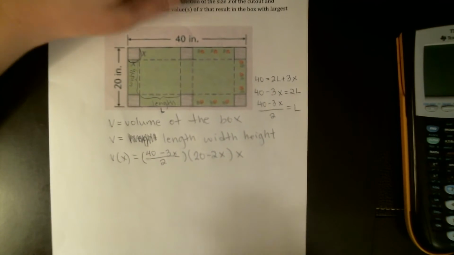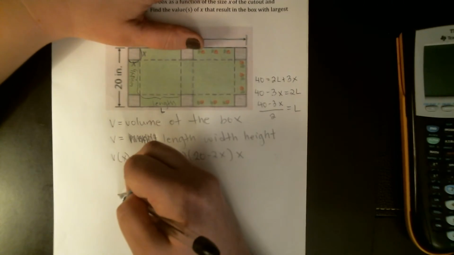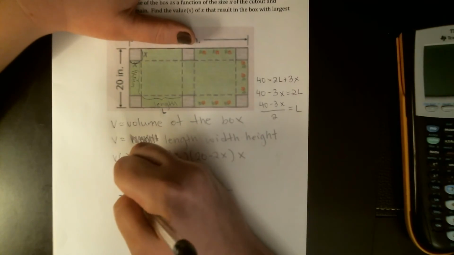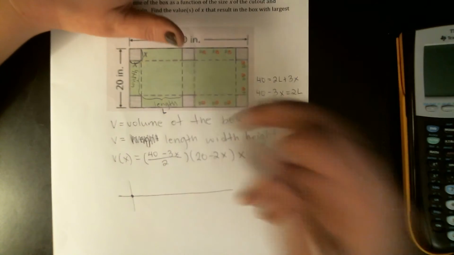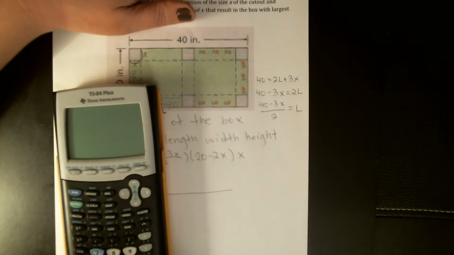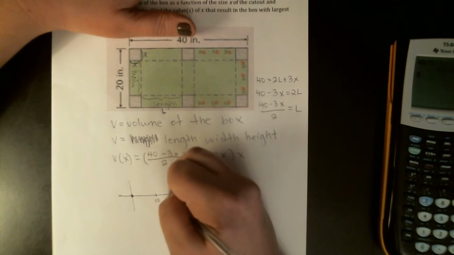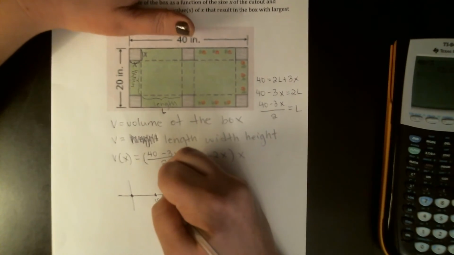If you don't have a graphing calculator, try and get a rough sketch of this thing so that you can figure out where you expect your maximum to be. So this has zeros at 0 and at 10, and what does this one give me? 40 over 3, 13 and a third. Yes, 40 over 3. So 10, and then just after that, 13 and a third, those are my zeros.